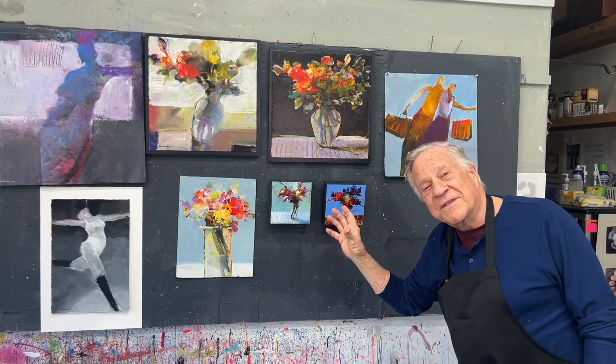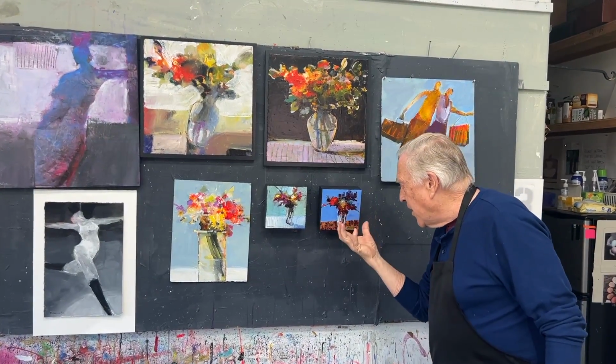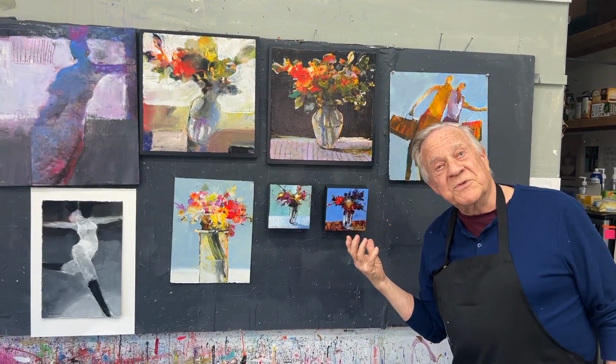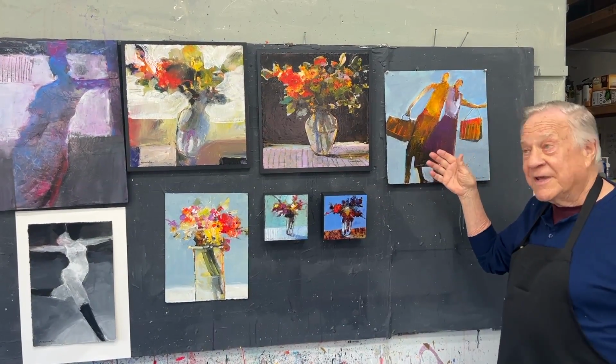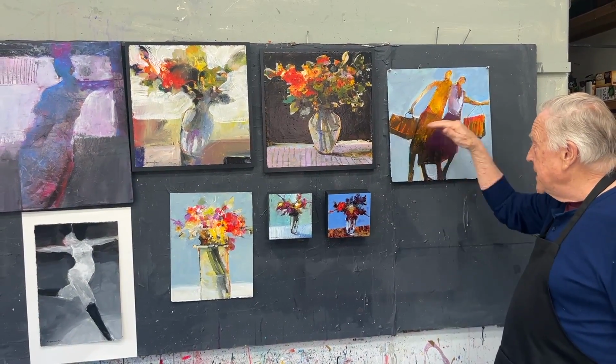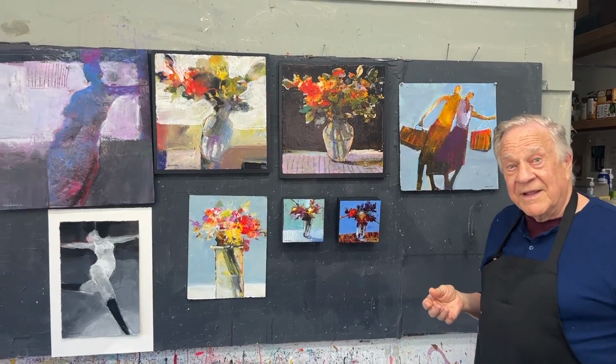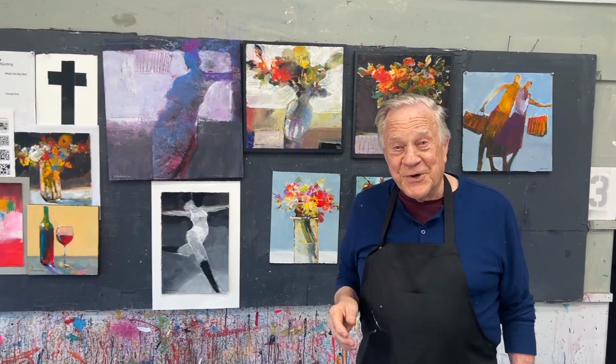And little ones too. Even the small ones, they're small and they're beautiful. They're my little gems. I love painting these gems. And of course, telling a story. There you are, so simple. Let me paint one just for you.